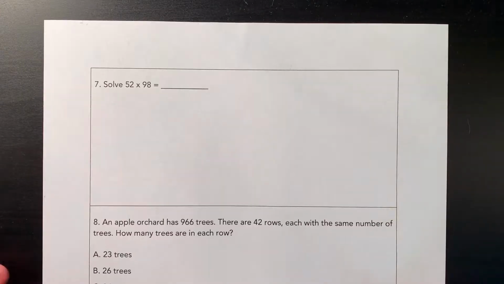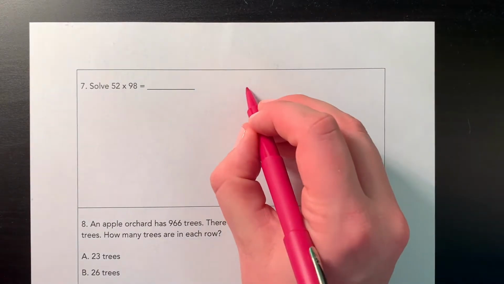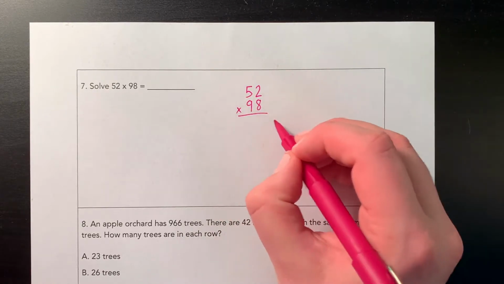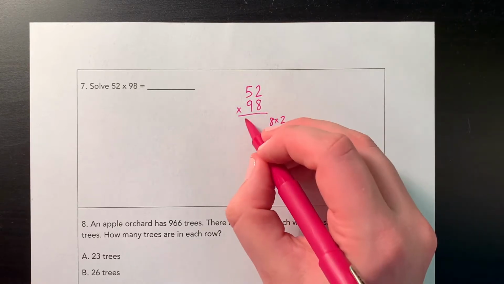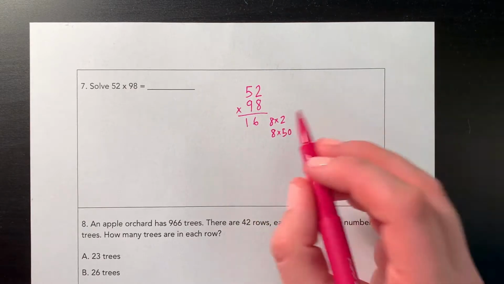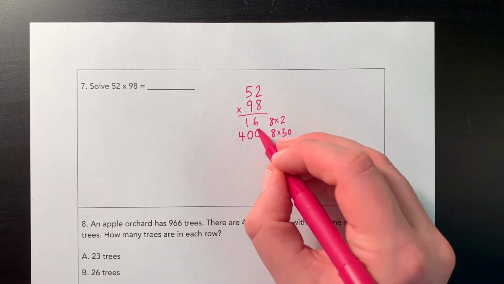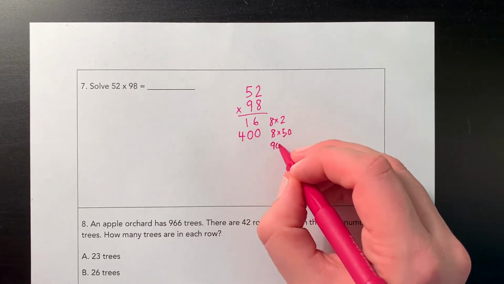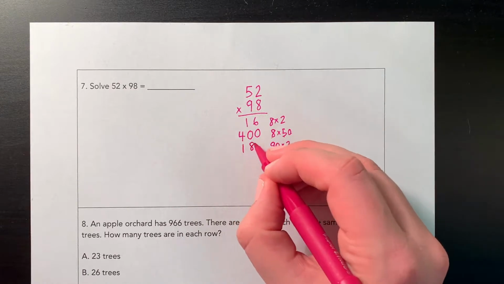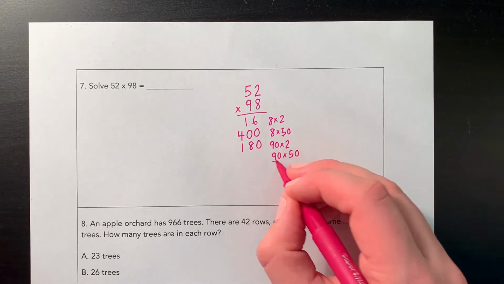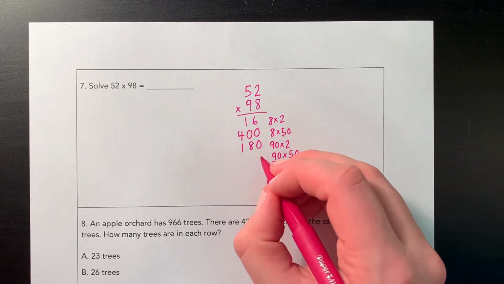Okay. All right, number 7 is another multiplication problem. So I'm going to go back to partial products for this one. 52 times 98. 8 times 2 is 16. 8 times 50 is 400. 8 times 5 is 40, add a 0. 90 times 2 is 180. And 90 times 50. 9 times 5 is 45, add 2 zeros.